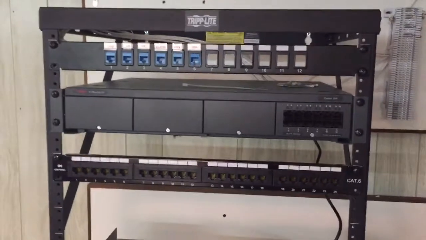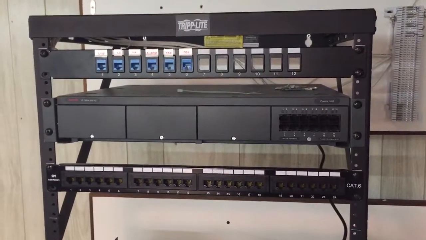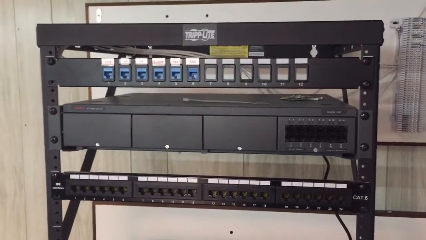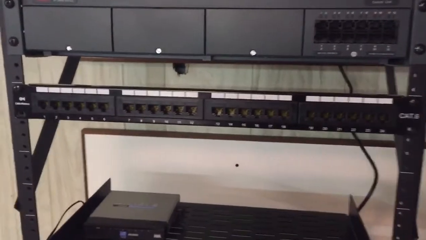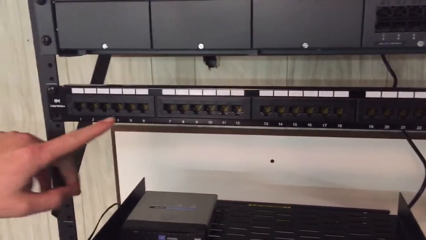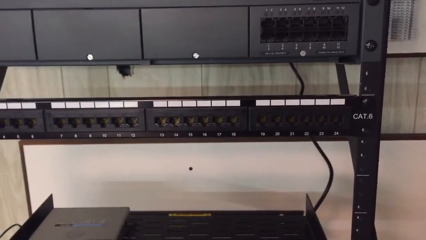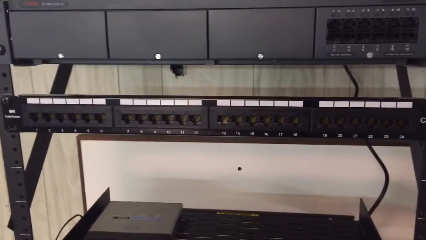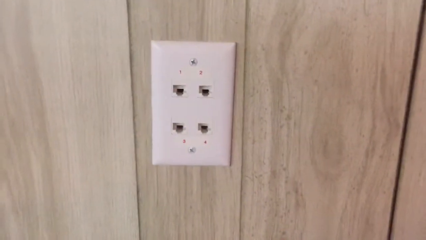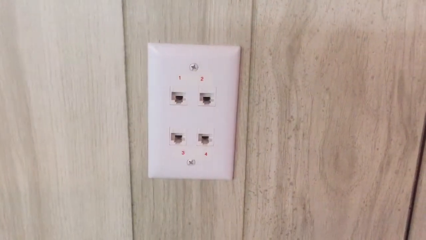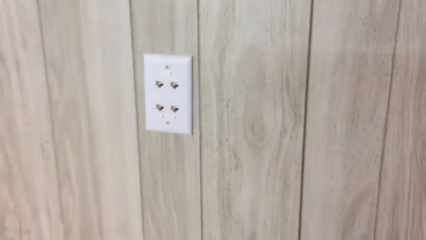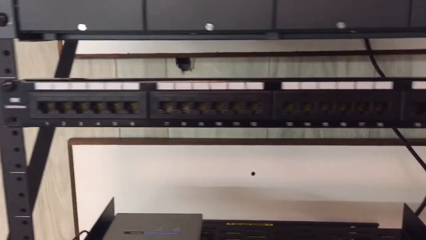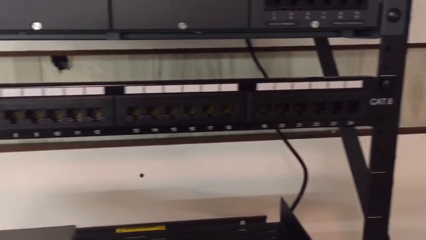This is what our rack will look like. At the top, you'll see a keystone blank patch panel, and you will see a 24 port patch panel. The 24 port patch panel will be to extend the jacks around the suite, similar to this one. So this will be the simulation of a set of jacks at the cash wrap or at the manager station. The cables in the wall get extended to the back of your 24 port patch panel.